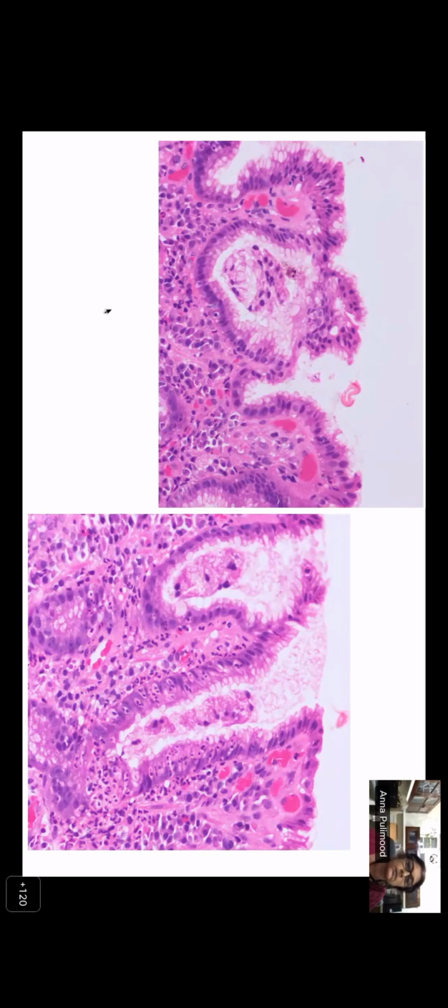Some architectural distortion of... okay, the foveolae are a little bit dilated and they're tortuous. They're not looking straight, with a narrow lumen, which you normally should see. So they're dilated. So there is some kind of distortion of the foveolae. What about here? What do you see? Ma'am, there are some microorganisms. Are these microorganisms here? Anybody else?